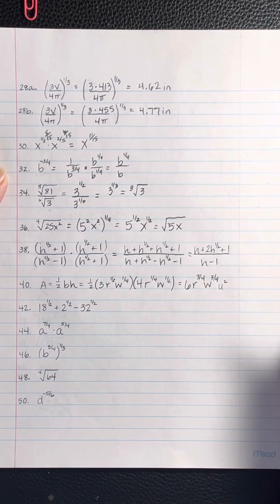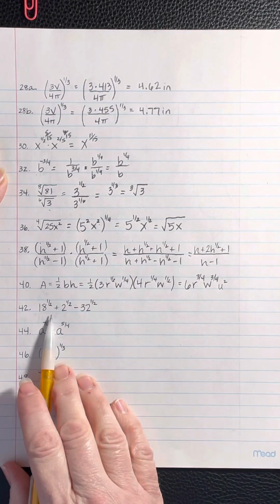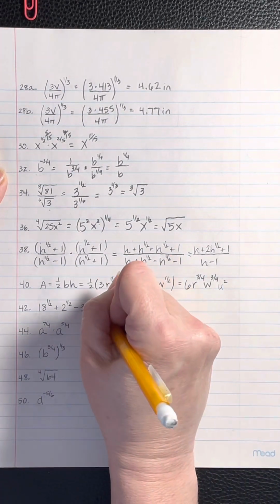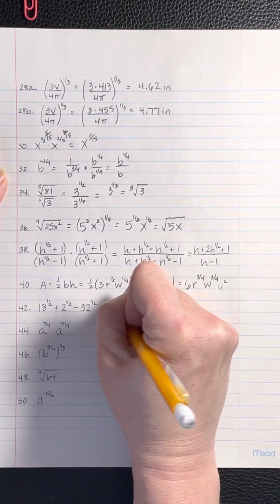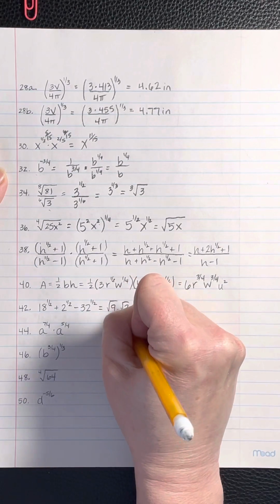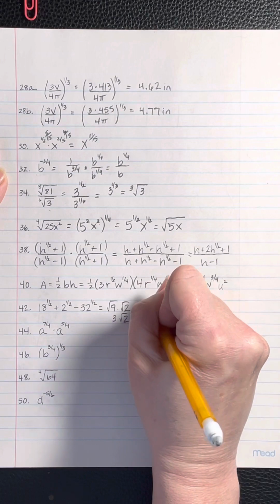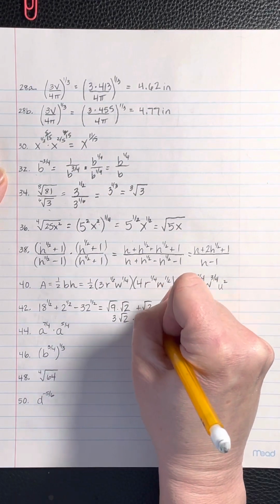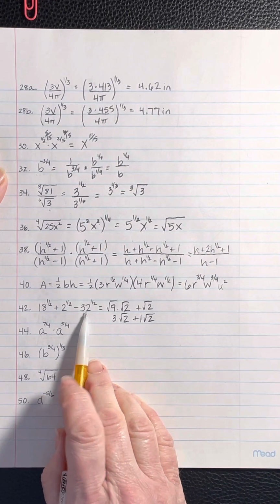Number 42. Find the simplified form of this. So if it helps you, let's change this to radical form so you can see it. So 18 would be the square root of 9 times the square root of 2, which is 3 square roots of 2. This is the square root of 2, so I'm going to write that as 1 square root of 2. And then this is the square root of 32.